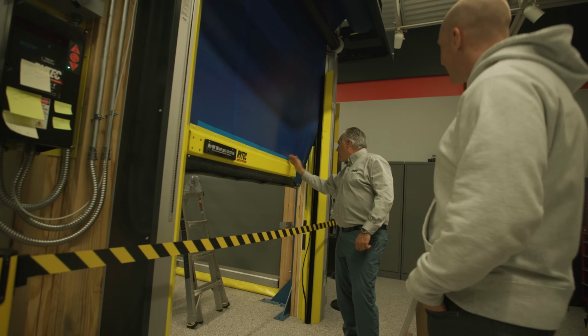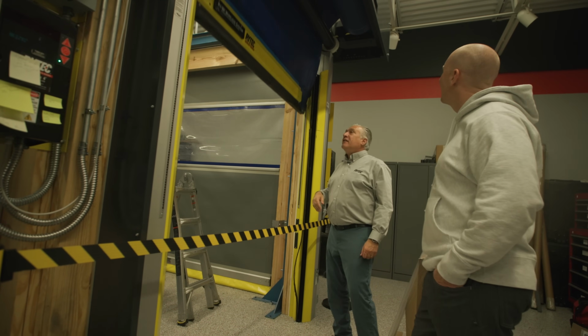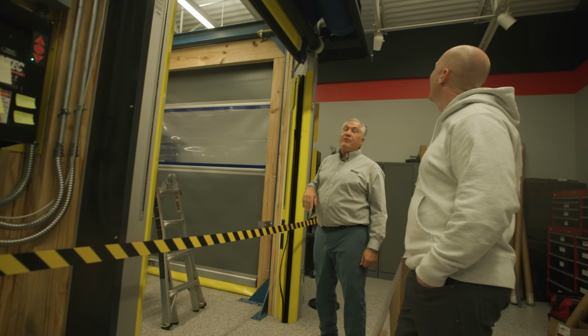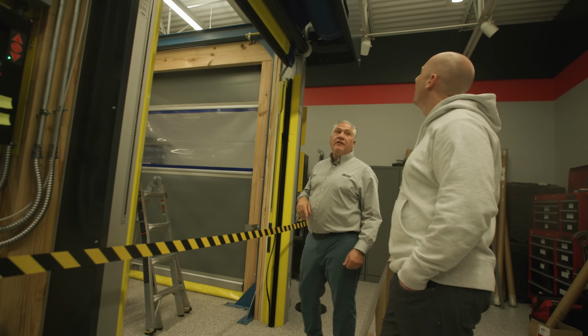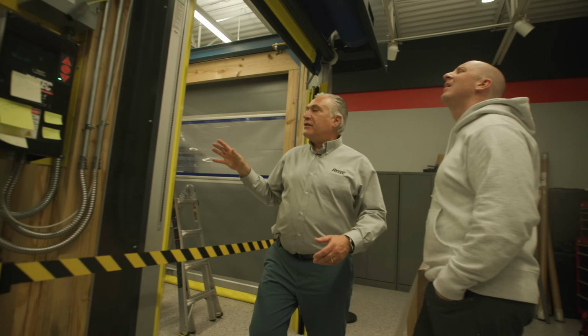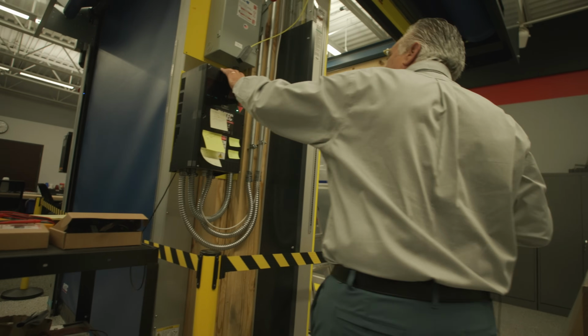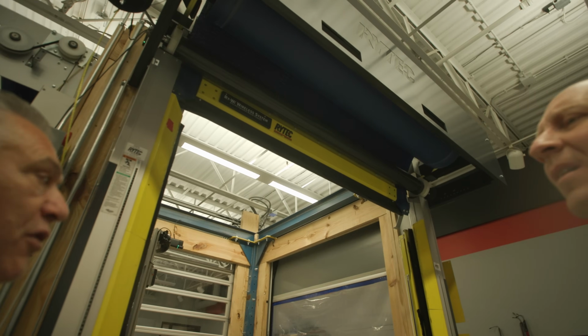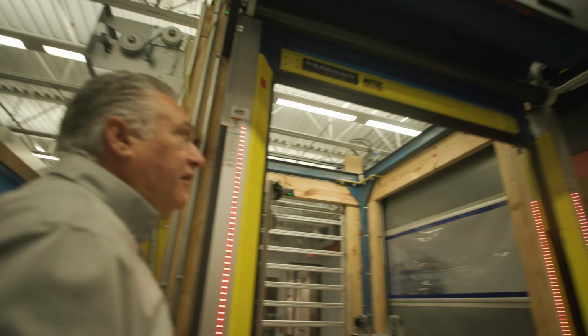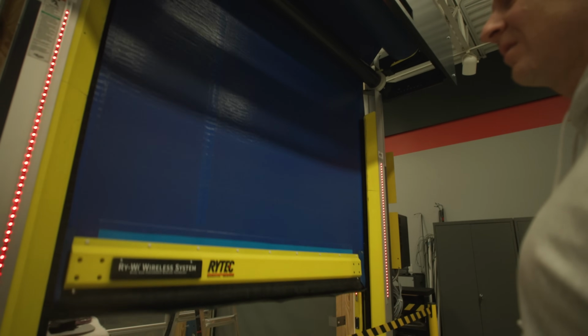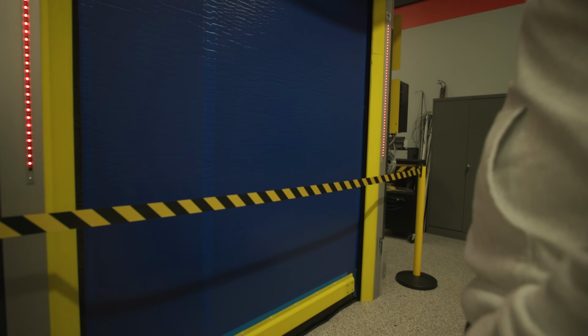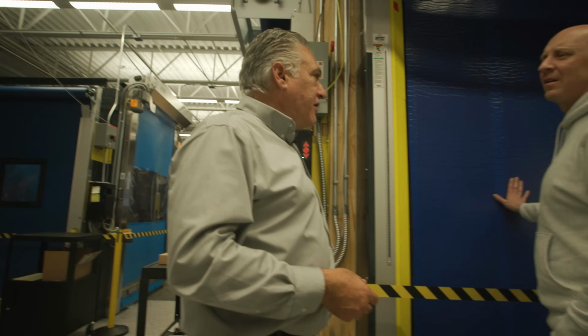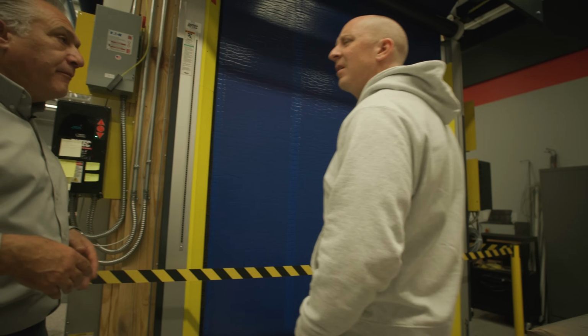So I could knock it all the way out of the guide, and it'll go up, and in this particular case, it'll reset itself. Oh, wow. Yeah. This door is primarily for cold storage facilities. So in those cases, if a fork truck were to hit it, and of course nobody wants to take credit for hitting the door, this door is designed to actually self-repair without any real intervention from a person.